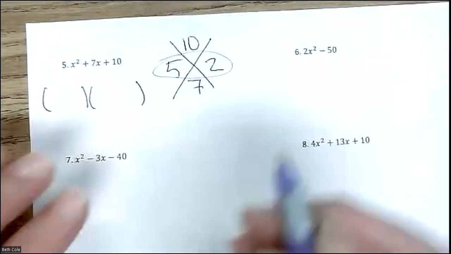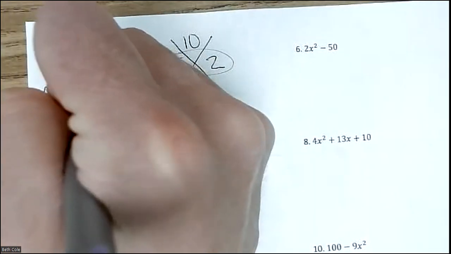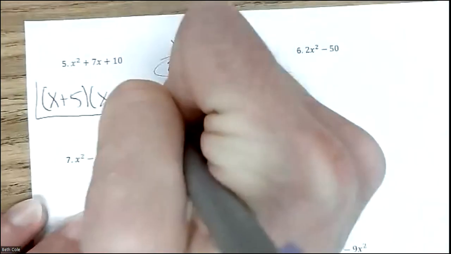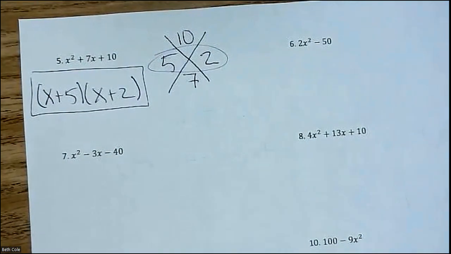Draw your 2 parentheses. That's cool that you're like happy you're getting the answers right, but I want you to also get them right on your quiz. So let's focus. This will be X plus 5 and X plus 2.